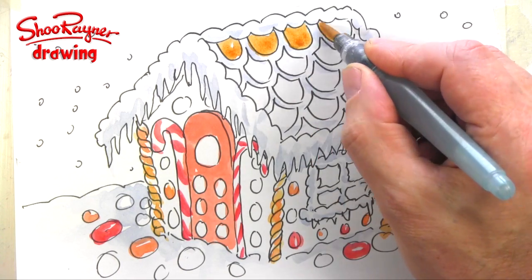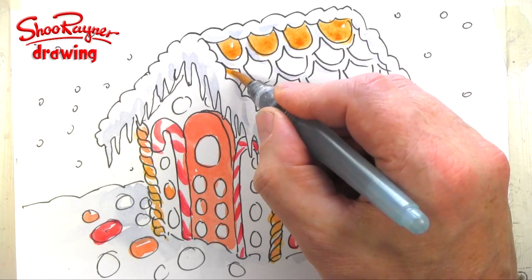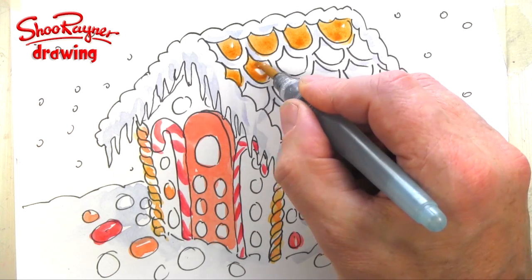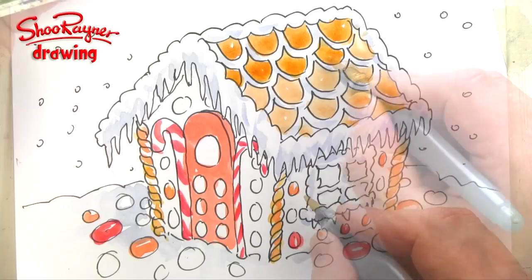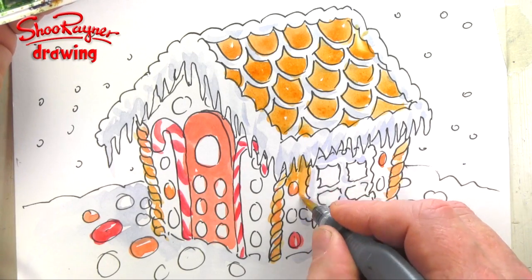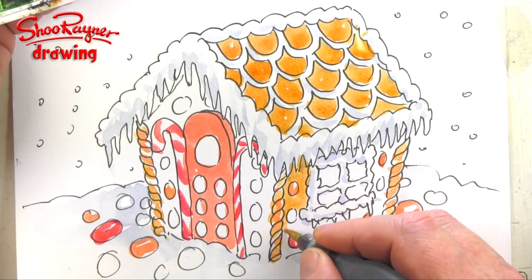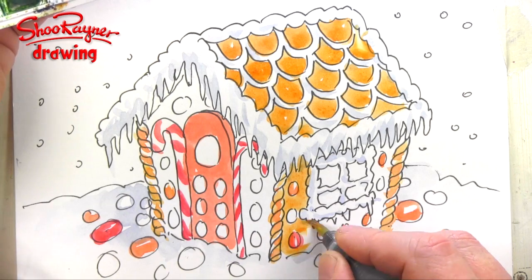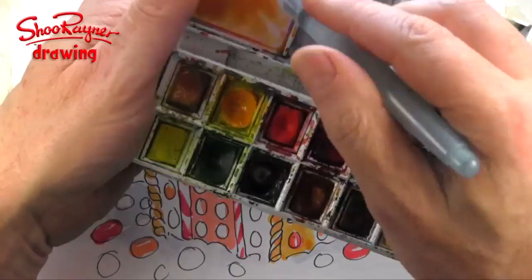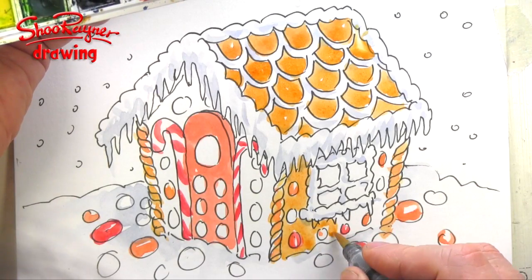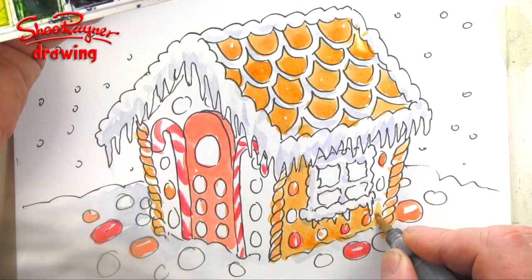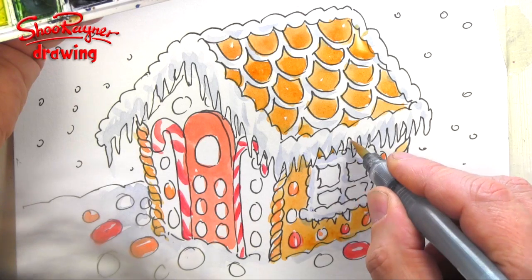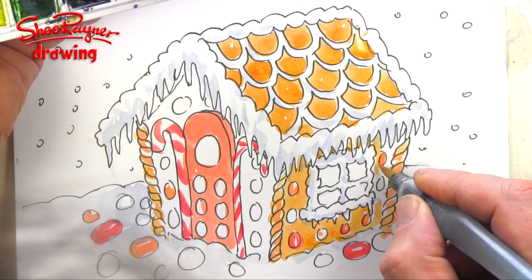So that's where the light is coming down, and this is going to be the lightest shade of gingerbread. Everything else would be slightly darker. What I'm going to do is I'm going to paint this in that same tone, because I'm thinking that the sun is, or the light anyway, is coming on this side.